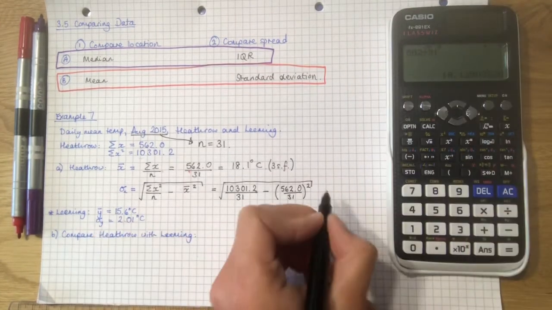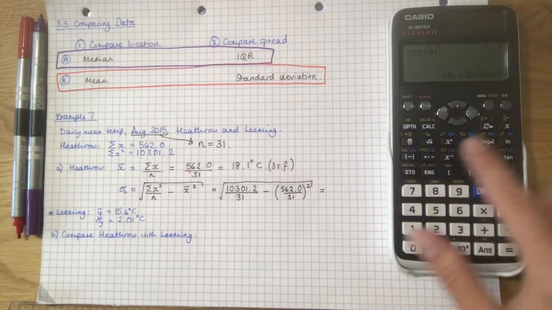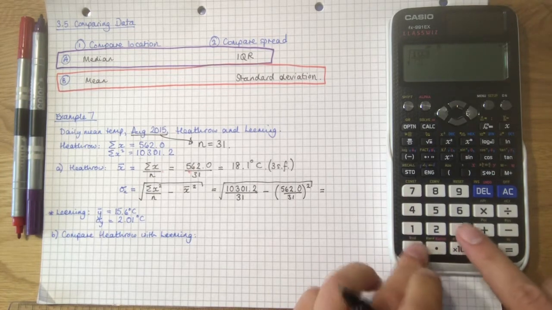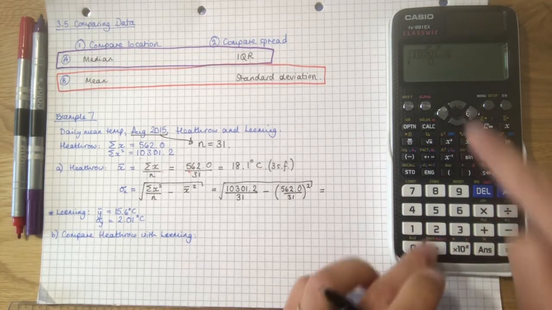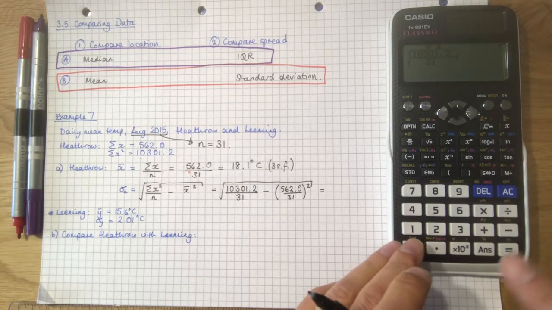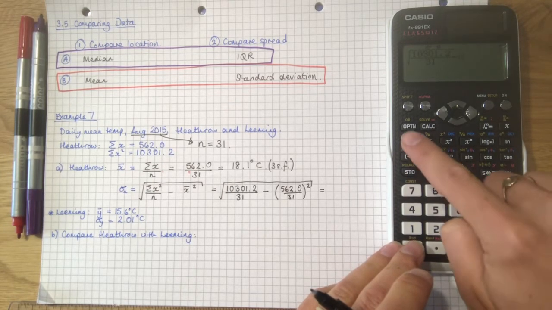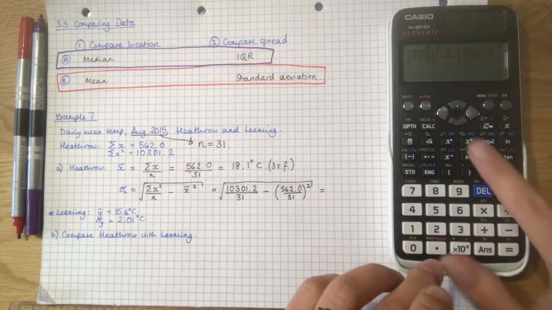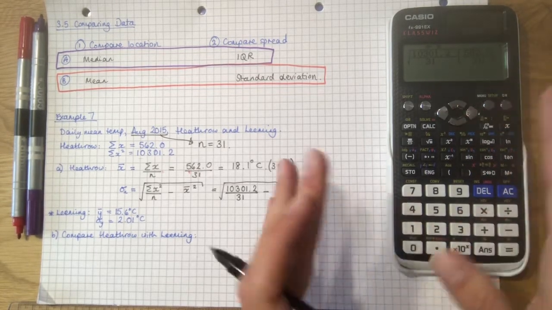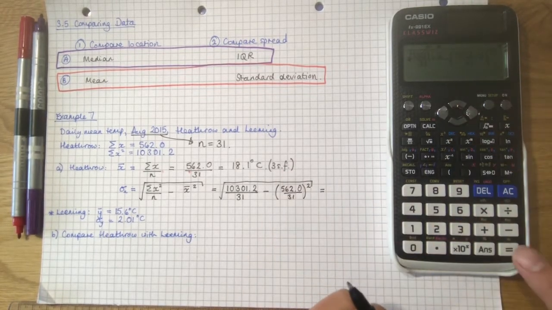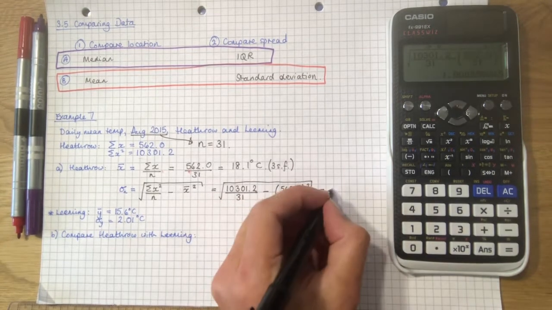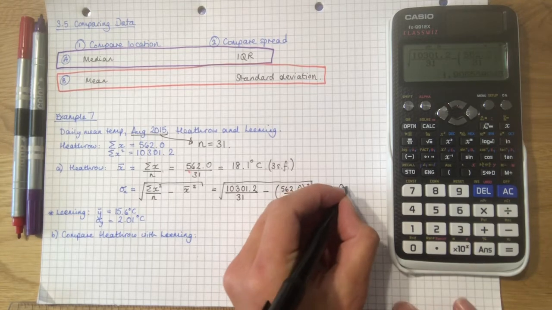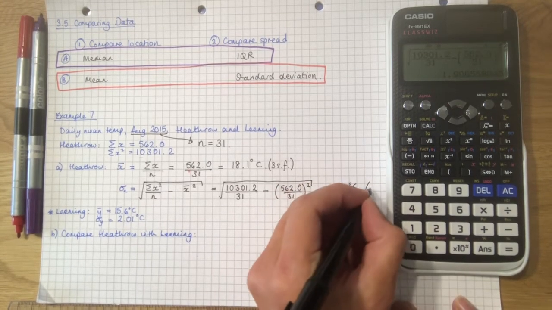So let's work this out. We can do it all in one go on the calculator. The square root of 10,301.2 over 31 minus the mean, which was roughly 18.1 squared. And that gives us, let's do it to three significant figures again, 1.91. You put our units on, write 3SF.